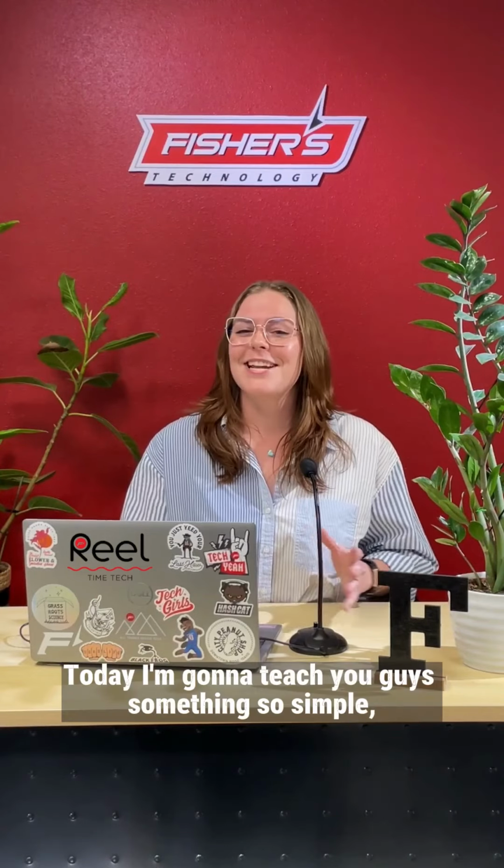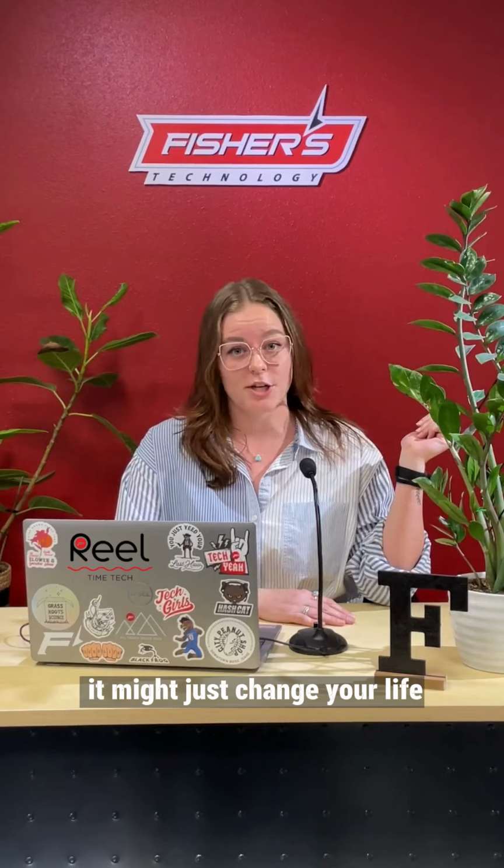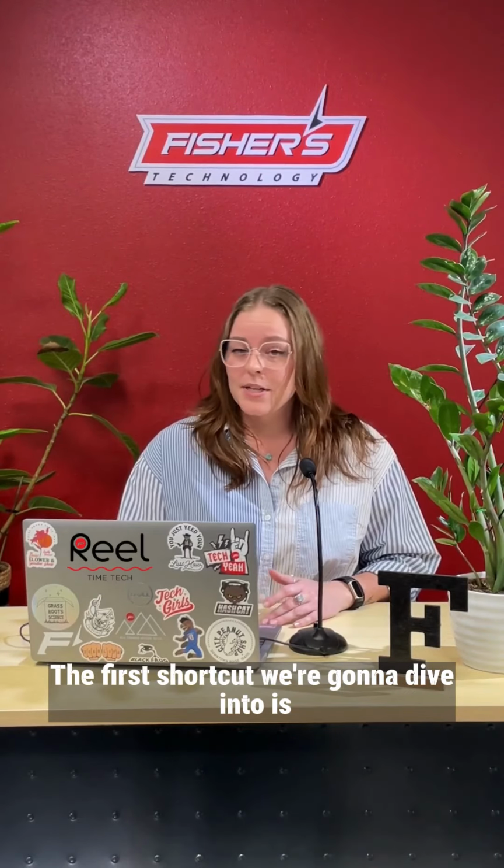Let's dive on in. Today, I'm going to teach you guys something so simple, yet so revolutionary, it might just change your life. That's right, folks, you guessed it. Today, we're talking about my favorite Microsoft Windows keyboard shortcuts. The first shortcut we're going to dive into is your Clipboard bin.